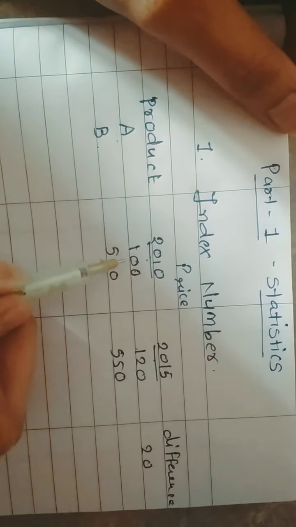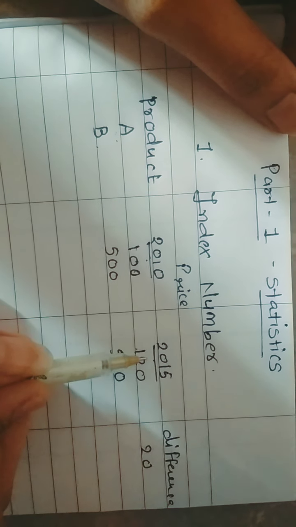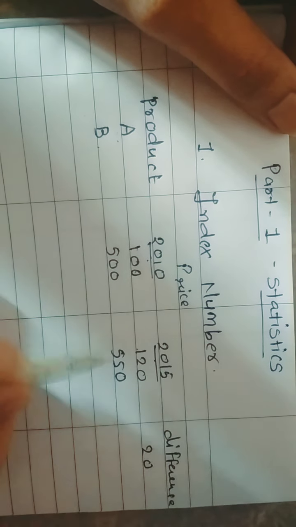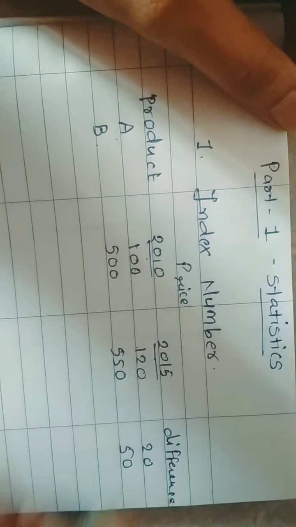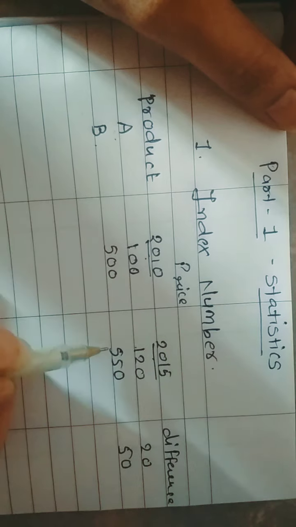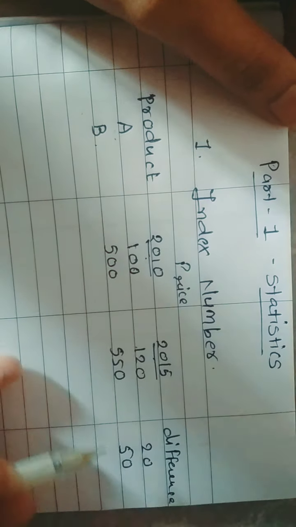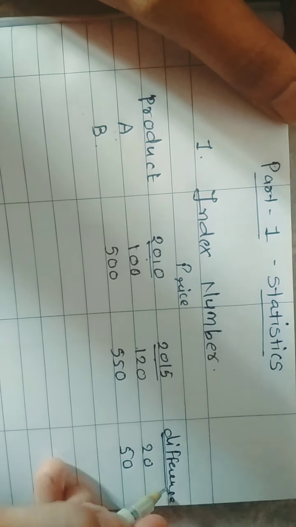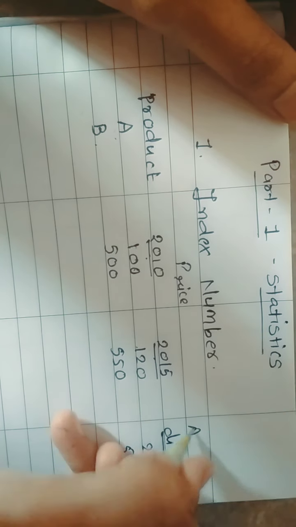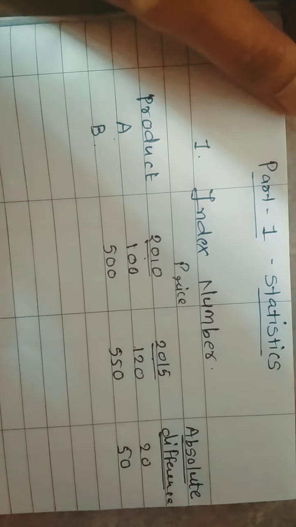So there is an increase of 20 rupees in the price of product A in the year 2015, and in the same way the difference between these two prices is 50 rupees. So we can say that the price of product B increases from 500 to 550, meaning a 50 rupee increase in the price of product B. This difference, this change in the price of the product, is known as absolute change.